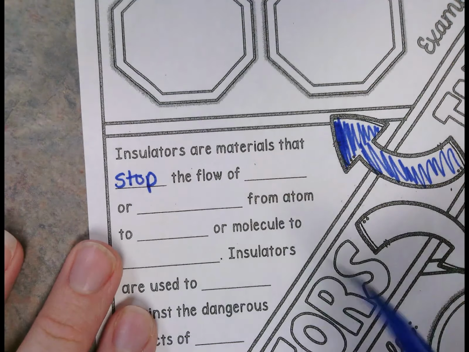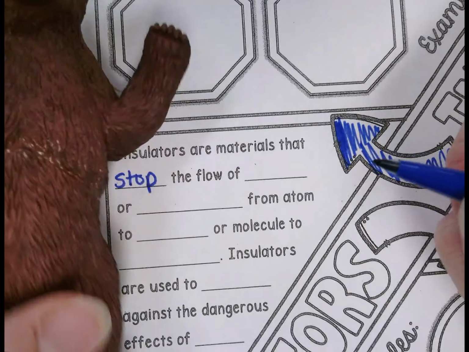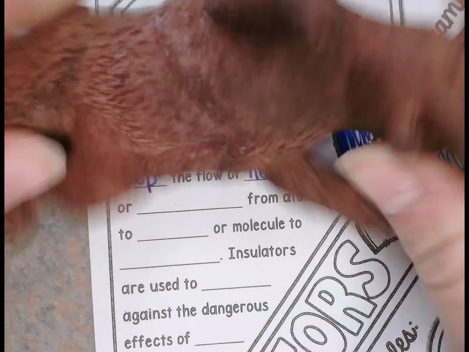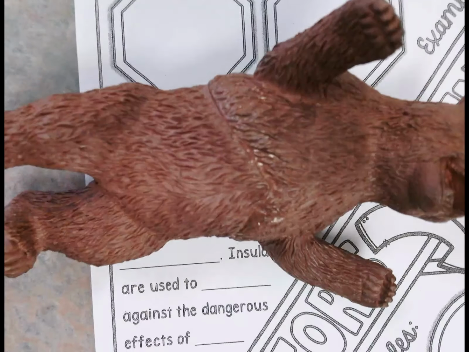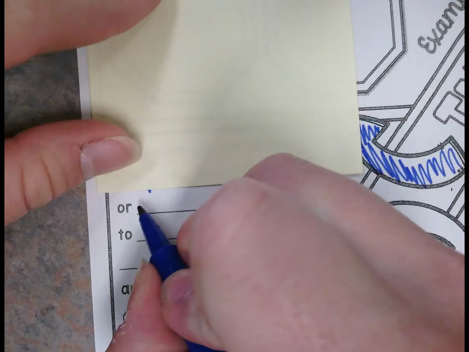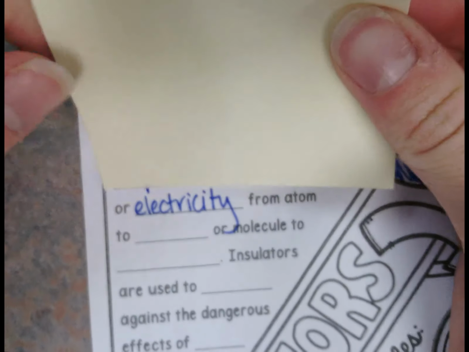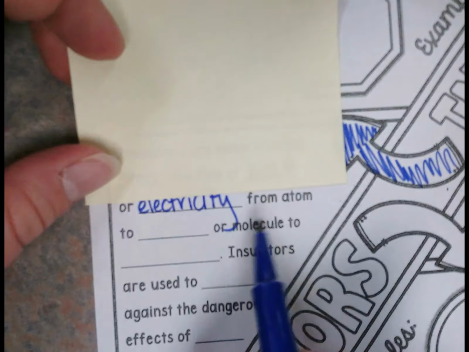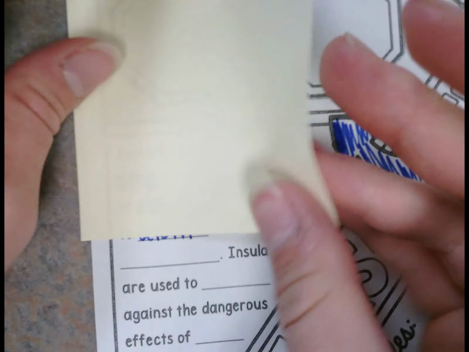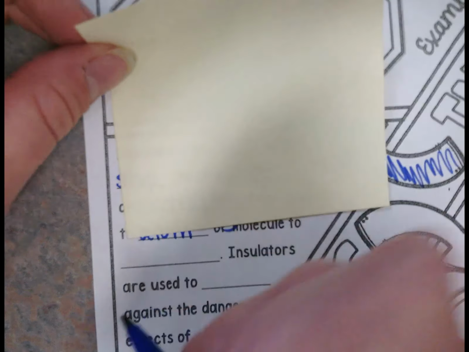An insulator, like styrofoam, stops the flow of heat or electricity from atom to atom, so from one carbon atom to the next, or from molecule to molecule.